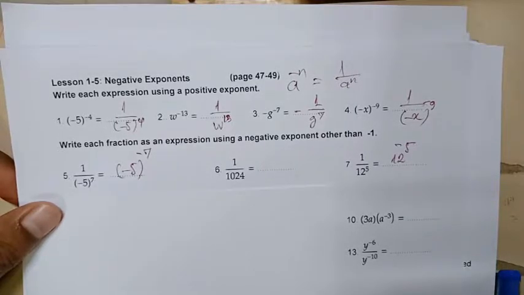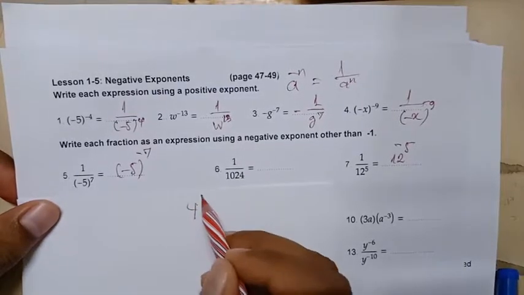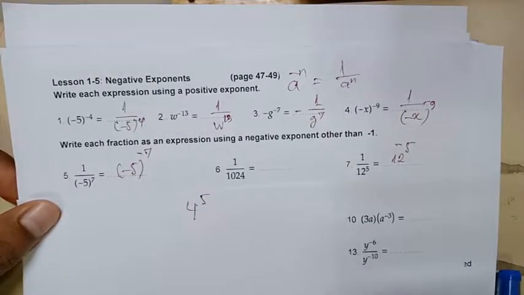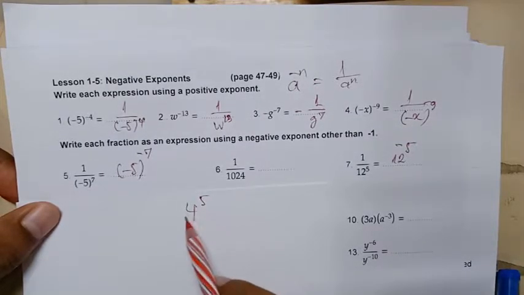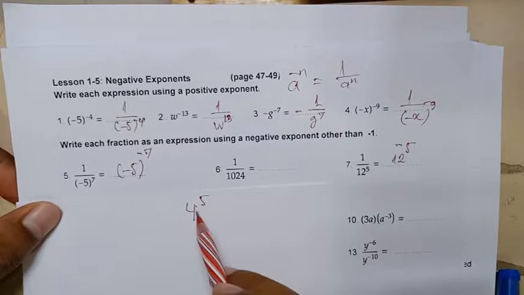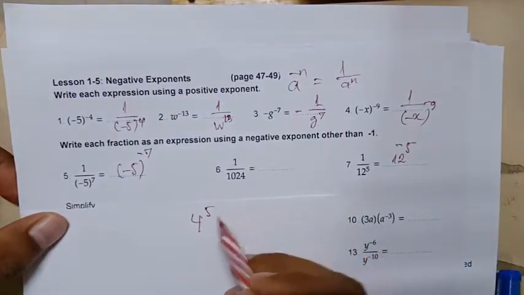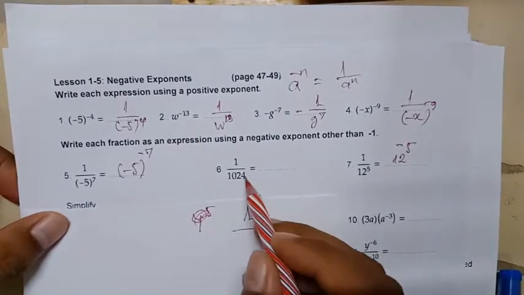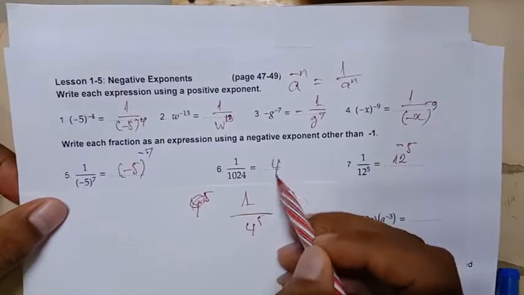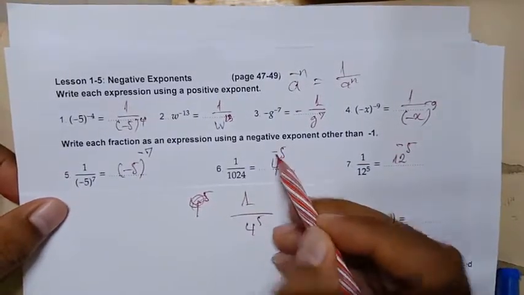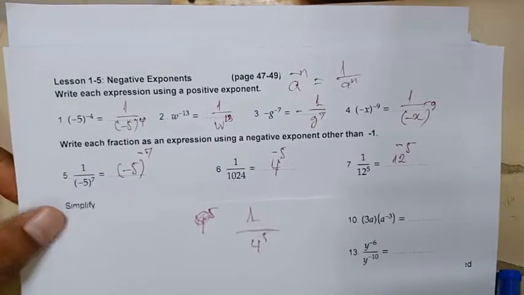Okay, so it seems like we have 4 raised to the 5th power. 4 to the 5th power is equal to 1024. For this one, another sample answer is 2 to the 10th power, I think, in this case. So for number 16, we transform this number into 4 raised to the 5th power. From that, you can write down 4, write down the 5th power, and put the negative. See? Simplify.